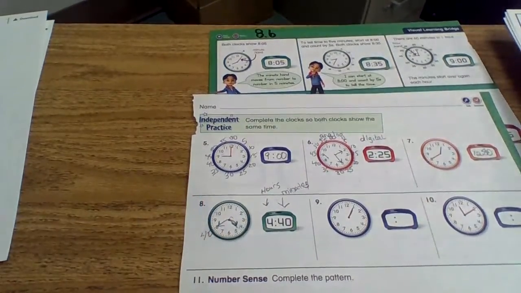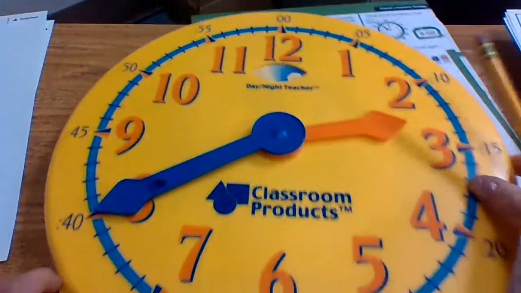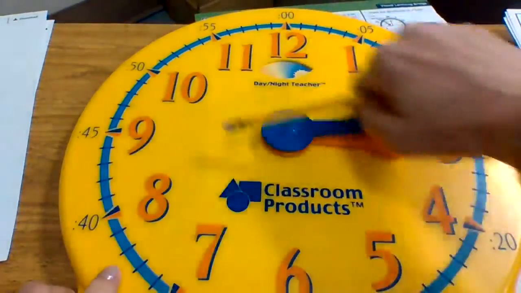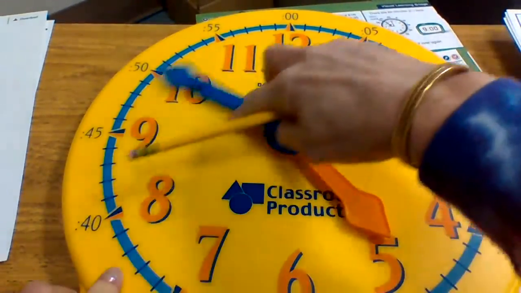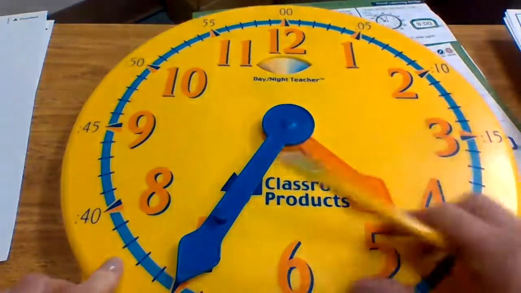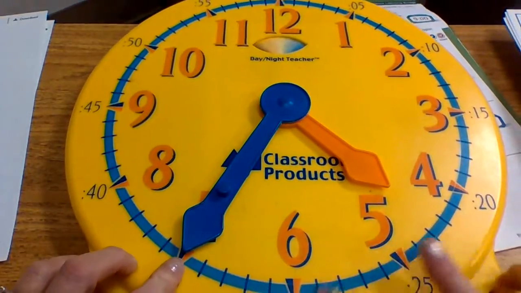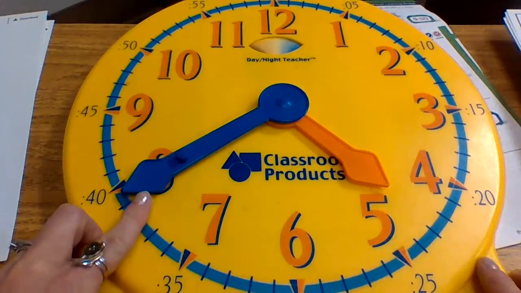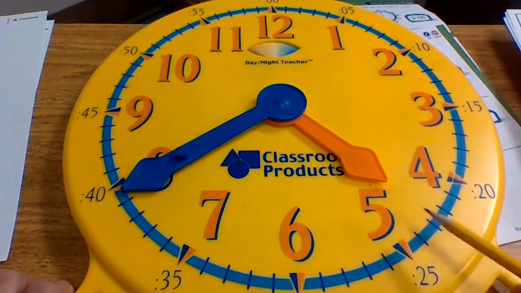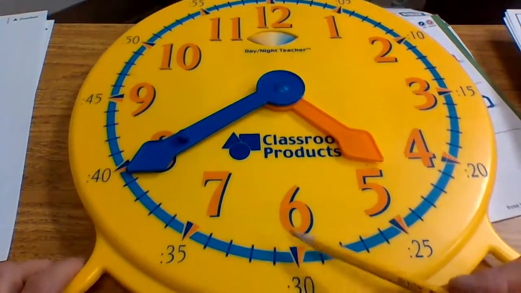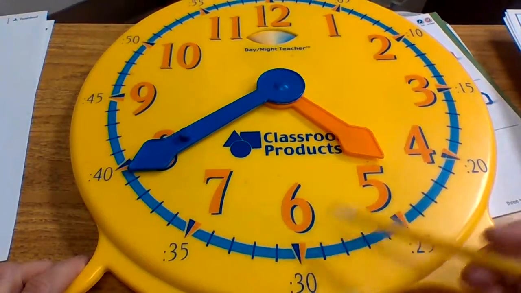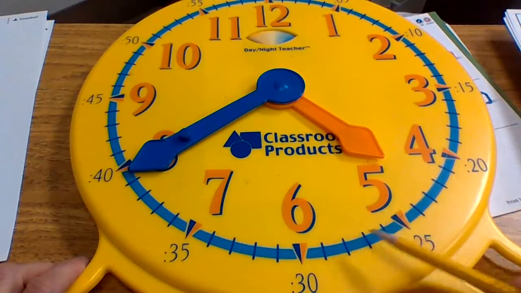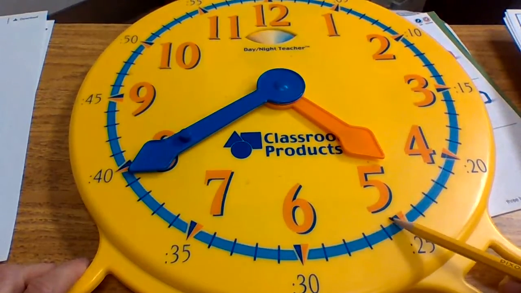That looks like this. So here is 4:35 and here is 4:40. So notice as it gets past the 30-minute mark, which is the halfway mark, that hour hand gets closer and closer to the next hour.